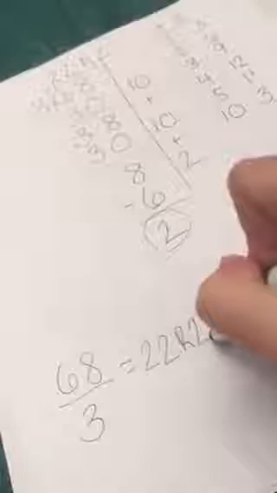So where's that extra 2 coming from? Oh, look at that. There's my remainder right there. My remainder is 2. So I'm going to add 2 to 66. I always want to add in my remainder. And now I know my answer is right because this matches my dividend. So the quotient of 68 divided by 3 is 22, remainder 2.